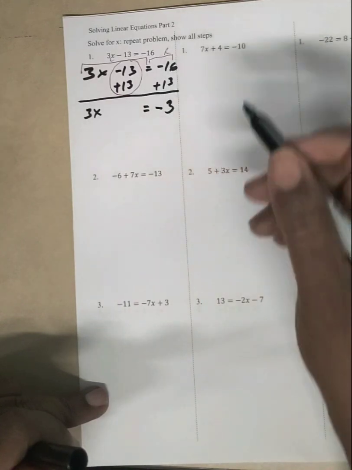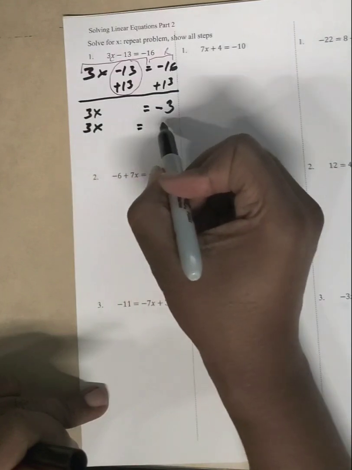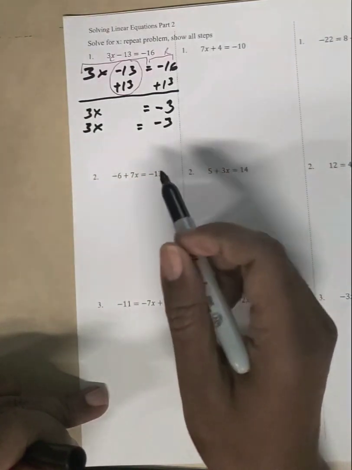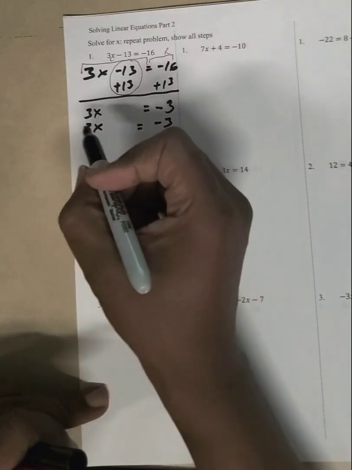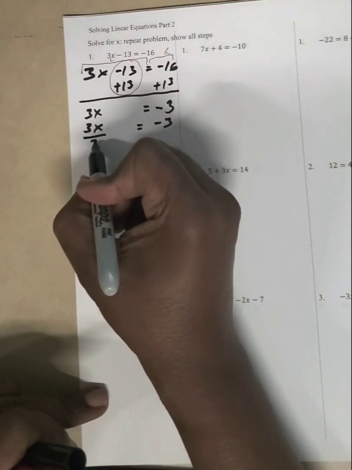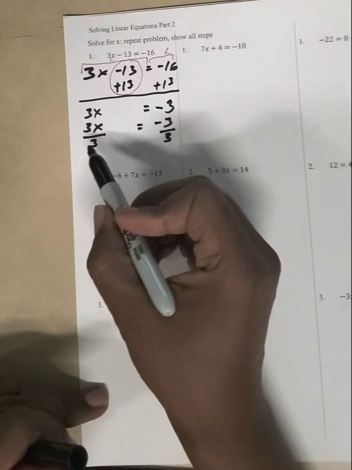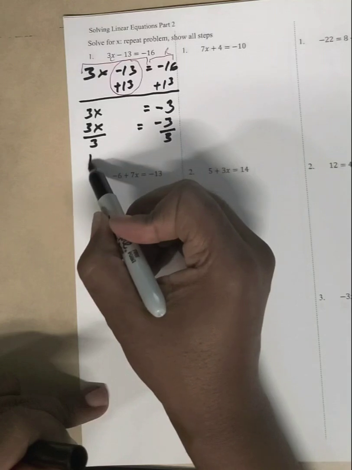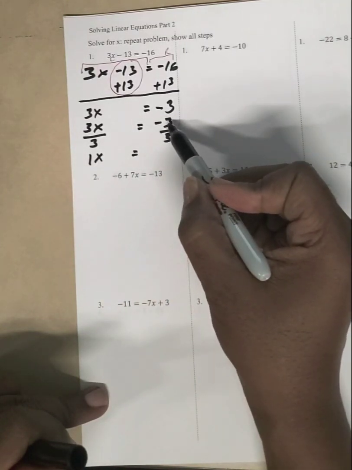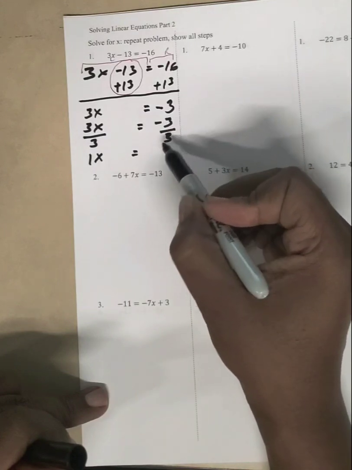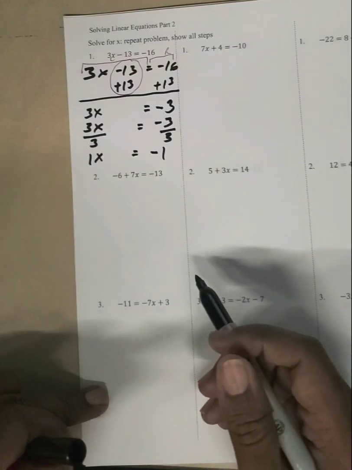So we have negative. Now, I'm going to rewrite the problem again. 3x equals negative 3. From here, I'm going to remove this multiplying 3 from the x on the left side by using the dividing 3. What we do on one side, we do on the other. So another dividing 3 over here. 3 divided by 3 is 1 times x equals. And negative 3 divided by positive 3 is negative 1. So we have x equals negative 1.